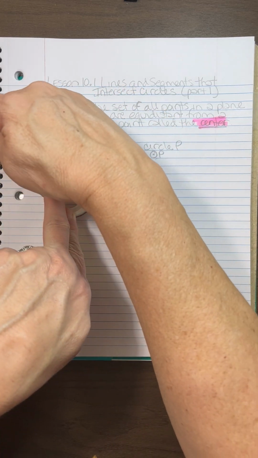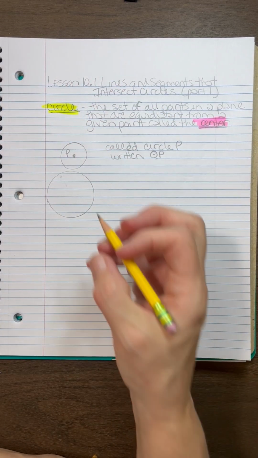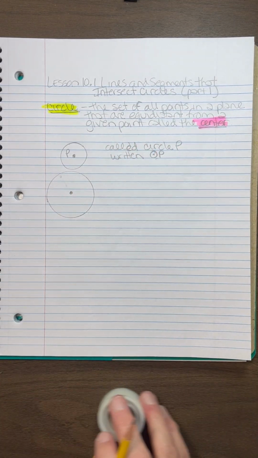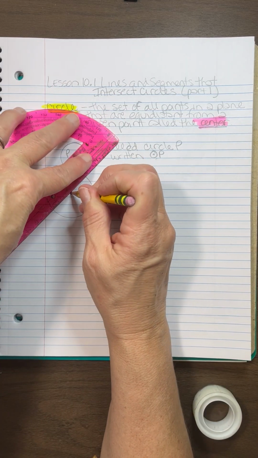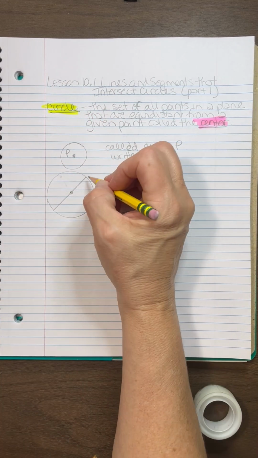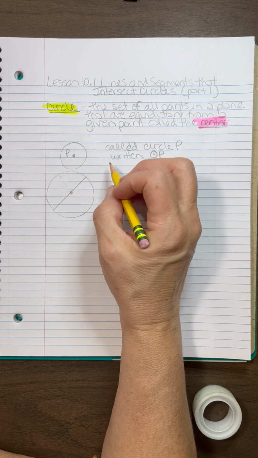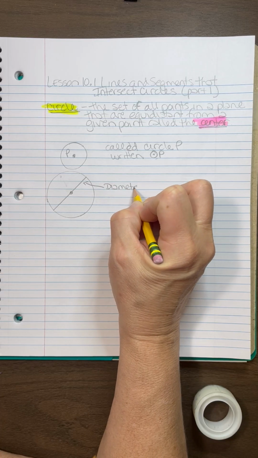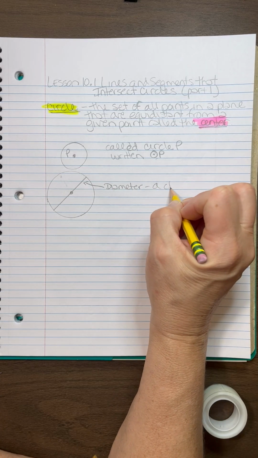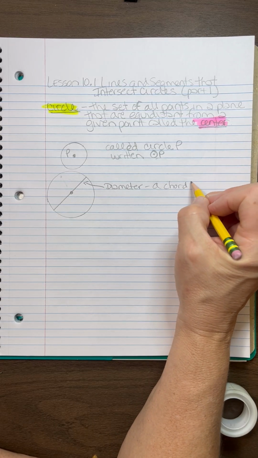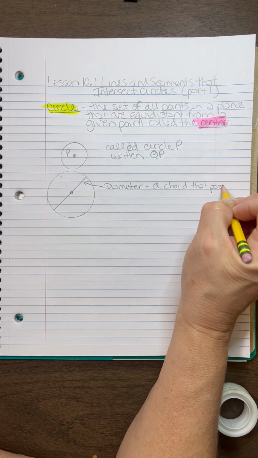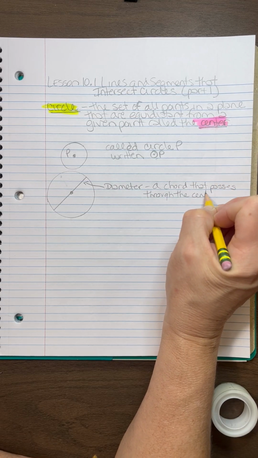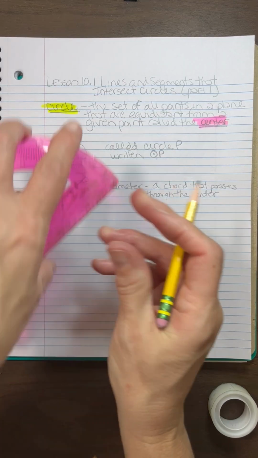Okay. All right, just some lines that you will see in the circle. Some of them you already know, some you may not. This is your middle. All right, so if we have a line from edge to edge through the middle, that is called a diameter, and that is a chord that passes through the center.